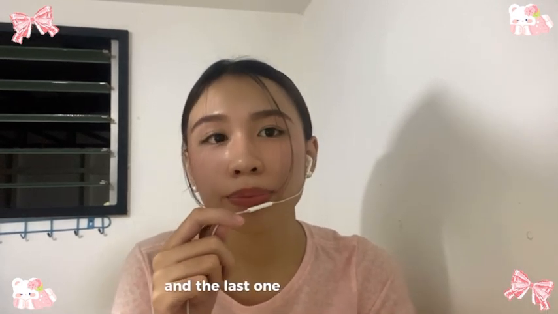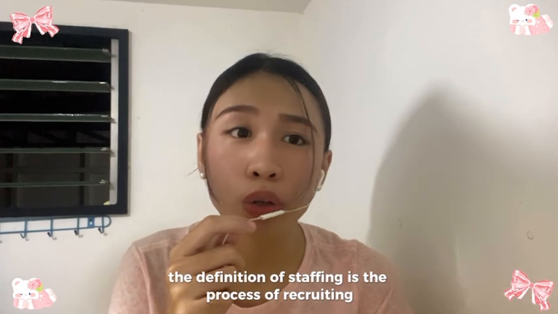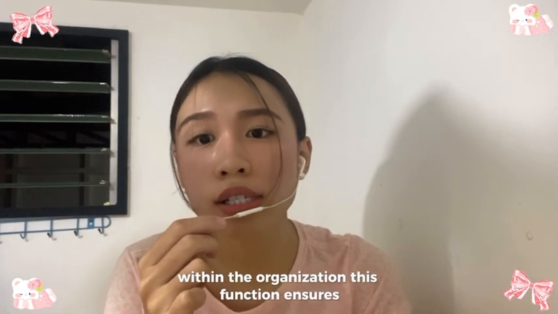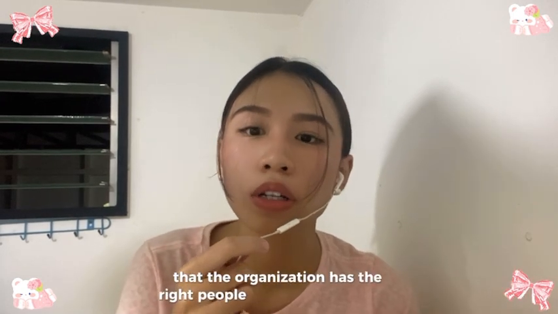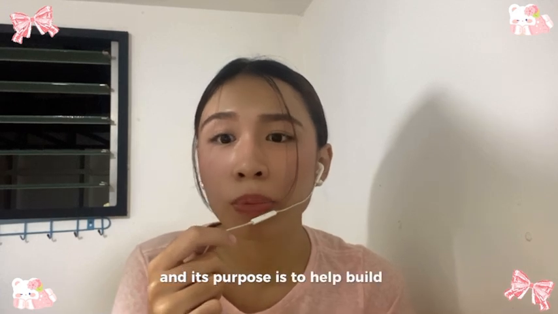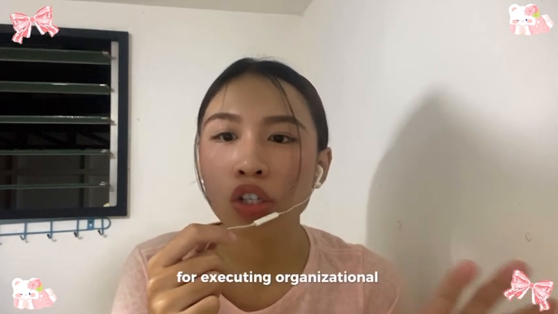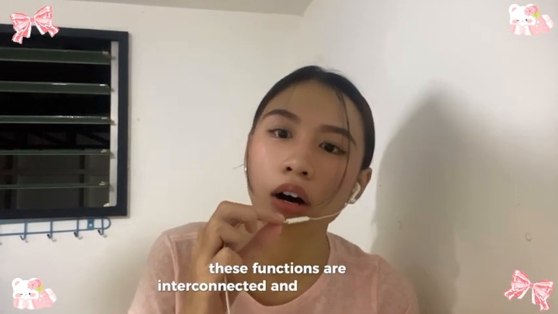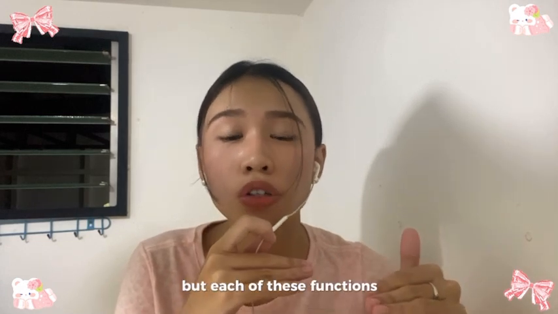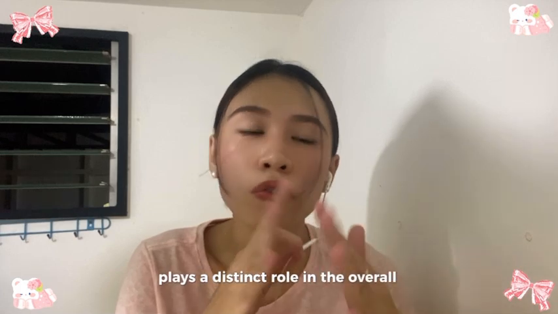And the last one, number 5, is staffing. Staffing is the process of recruiting, selecting, training, and developing employees to fill various roles within the organization. This function ensures that the organization has the right people in the right positions. Its purpose is to help build a capable and skilled workforce, which is crucial for executing organizational plans and achieving goals. These functions are interconnected and often overlap in practice, but each plays a distinct role in the overall management process.